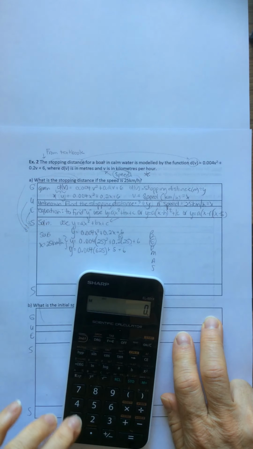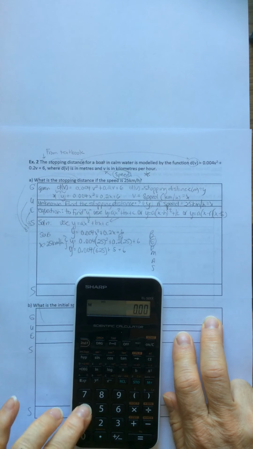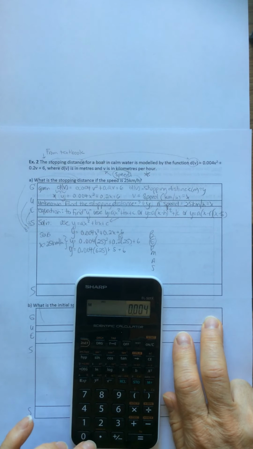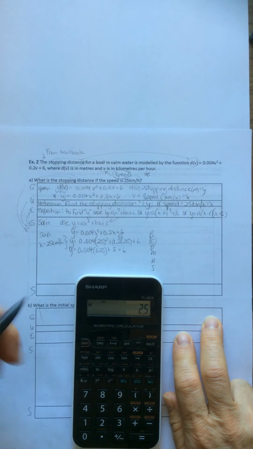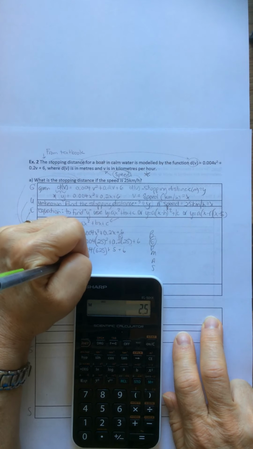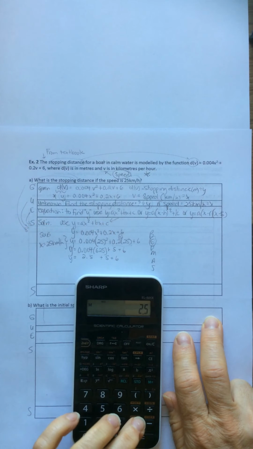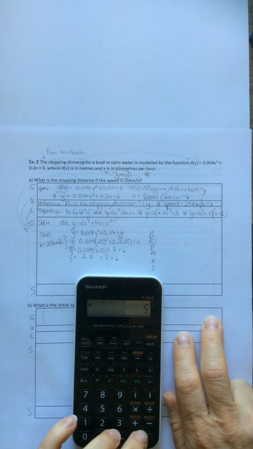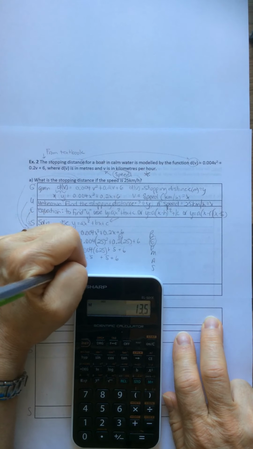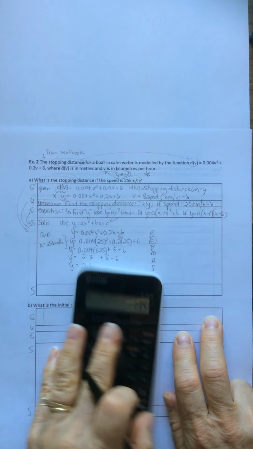Multiply these out. 0.004 times 625. Y is equal to 2.5 plus 5 plus 6. So we add the 5 and the 6 to that. Y is equal to 13.5.